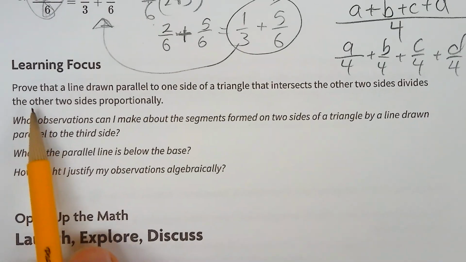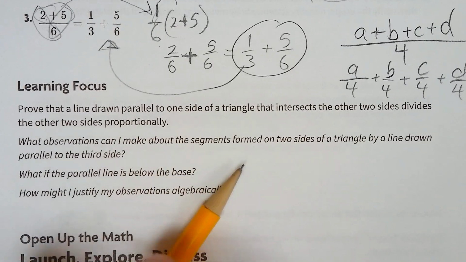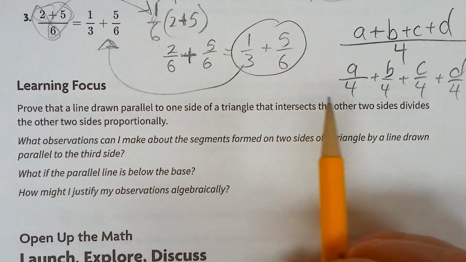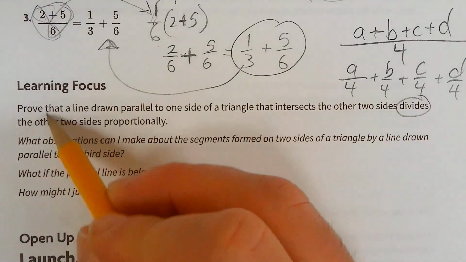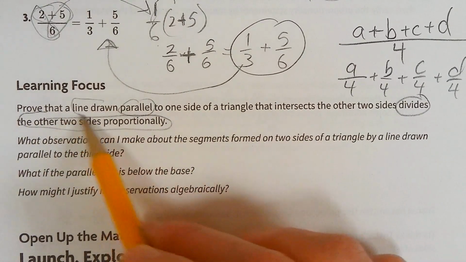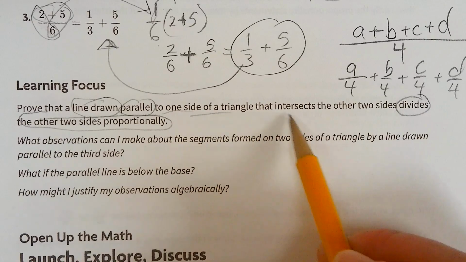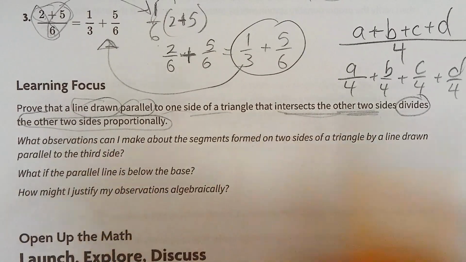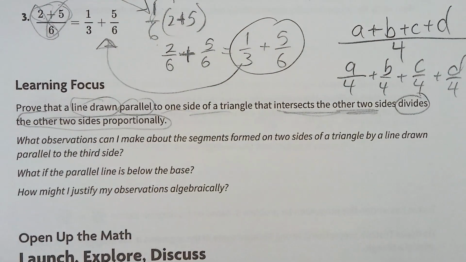Our learning focus: prove that a line drawn parallel to one side of a triangle intersects the other 2 sides and divides the other 2 sides proportionally. Okay, parallel. A line drawn parallel to one side will intersect the other 2 sides and divide those sides proportionally. Yes, we're learning about more proportions.